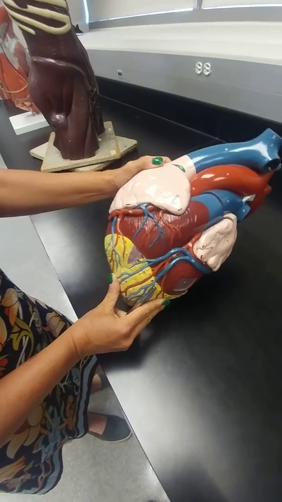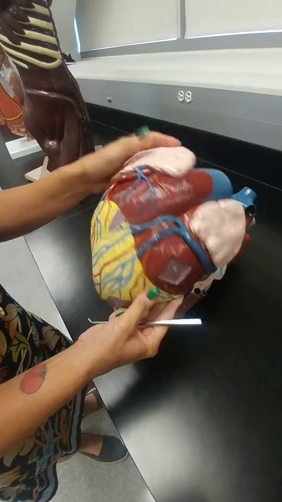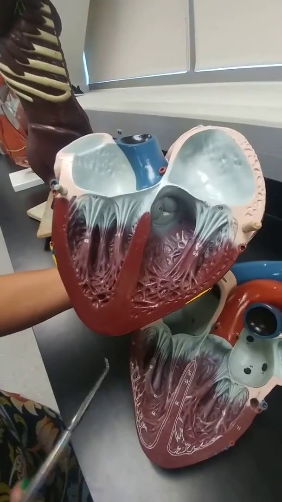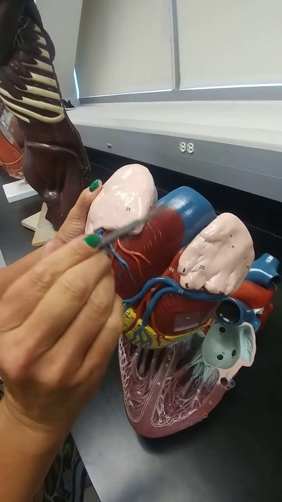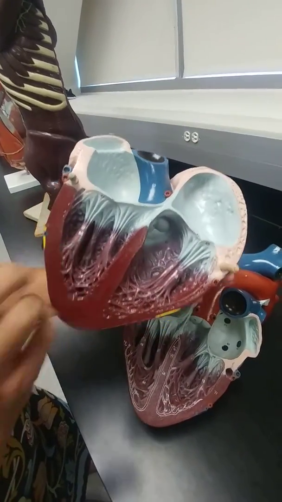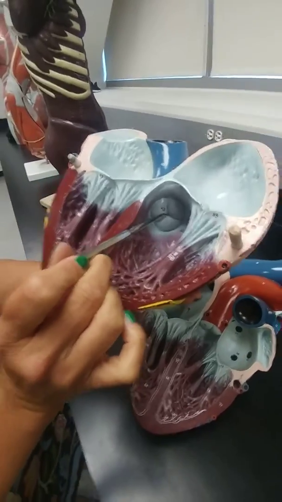Internal anatomy of the heart. To do so, we're going to take off this top piece, this model, and we're going to look at the inside of this heart. So I want you to see that this pulmonary trunk is preceded by this valve called the pulmonary valve.